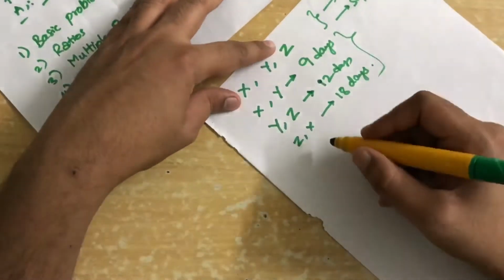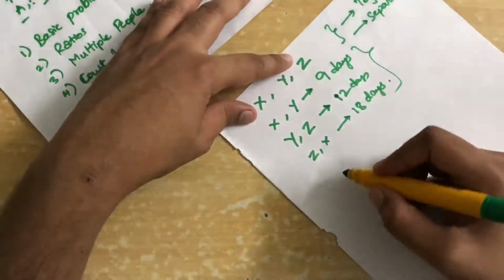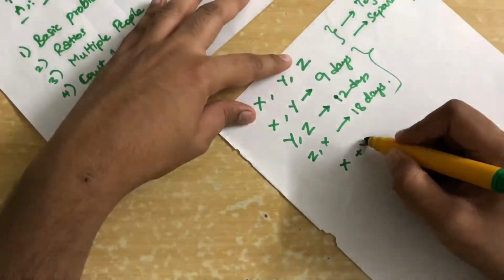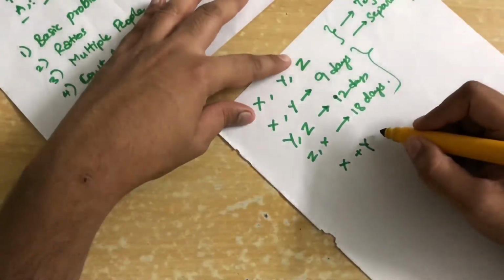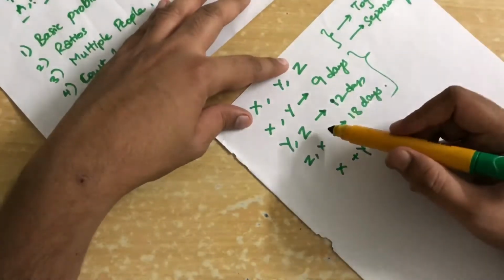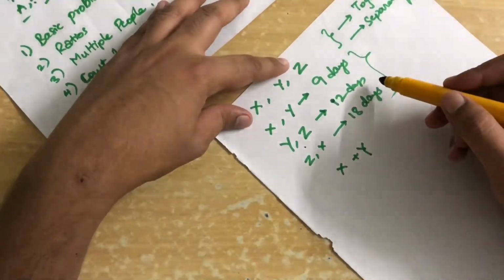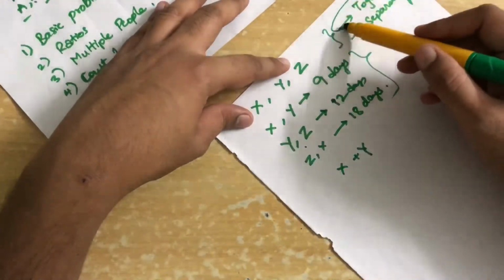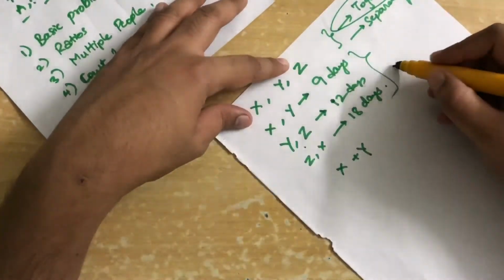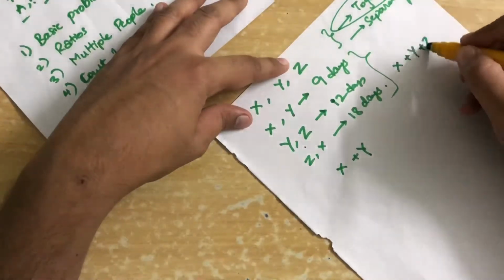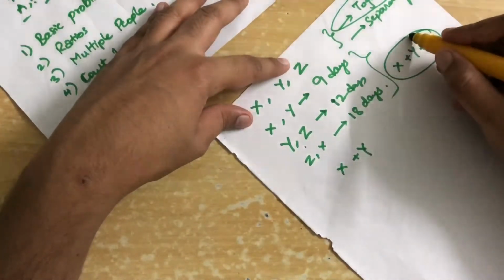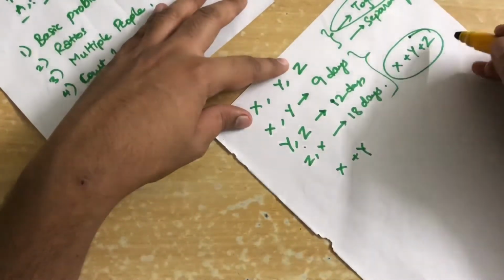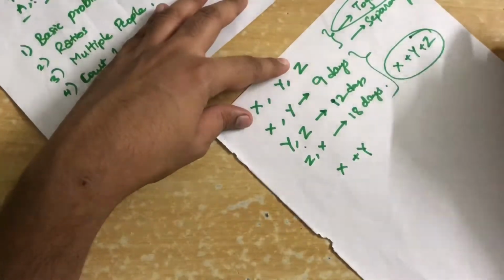So you have x plus y is 9 days, y plus z is 12 days, and z plus x is 18 days. So you want to know how much work they do together, right? So that is basically x plus y plus z. When all three of them work together, how many days are they going to take? That is what you want to know.